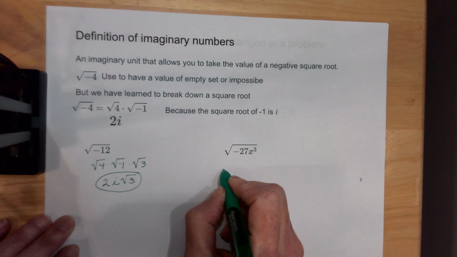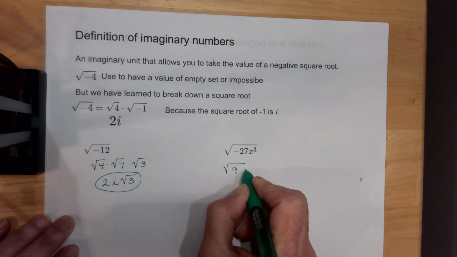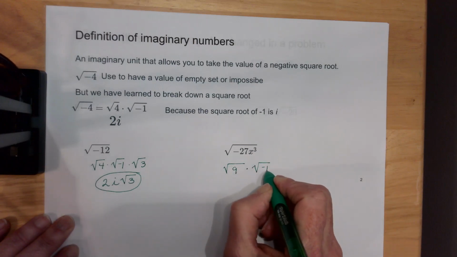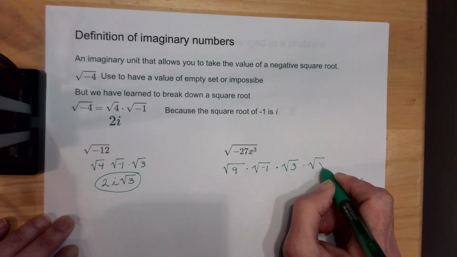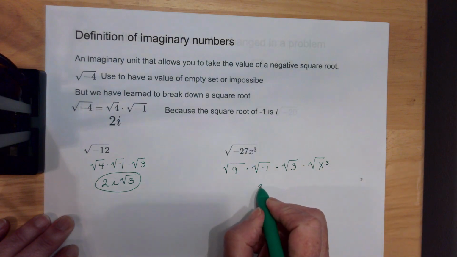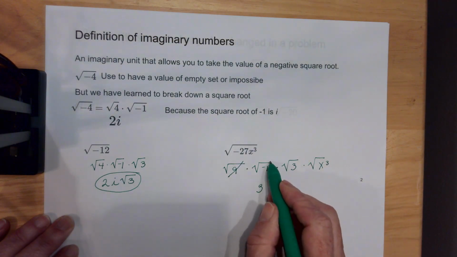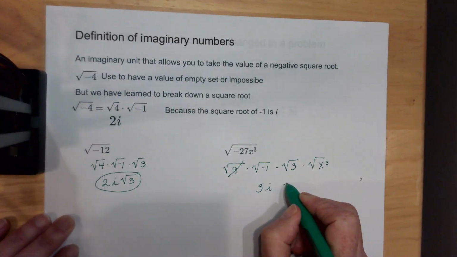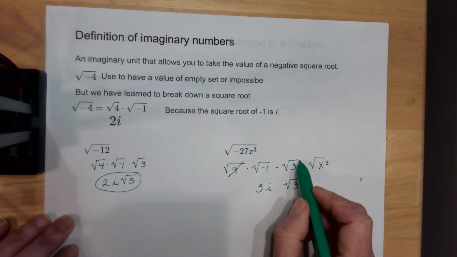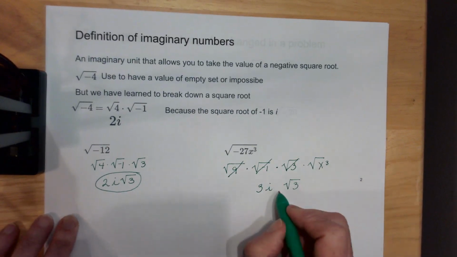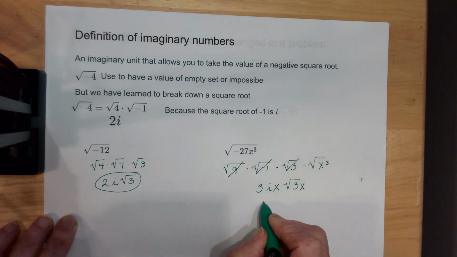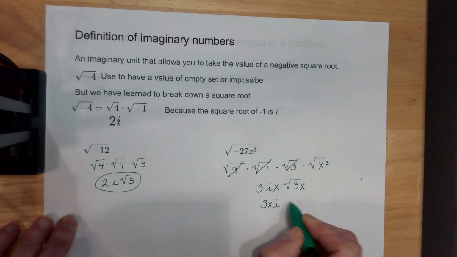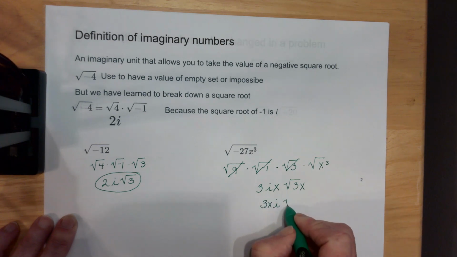For the square root of -27x cubed, I would have the square root of 9 times the square root of -1 times the square root of 3 times the square root of x cubed. So 3 comes from that, i comes from that, the square root of 3 stays underneath there, and you know that I can pull out one x here and I keep an x underneath. Now typically what you'll do is you'll always put the i at the end. So 3xi times the square root of 3x.